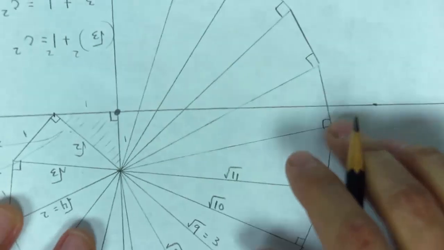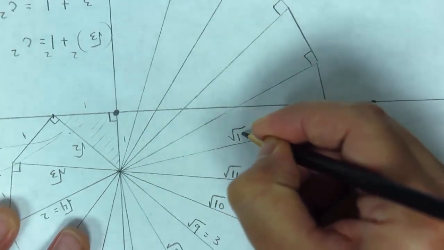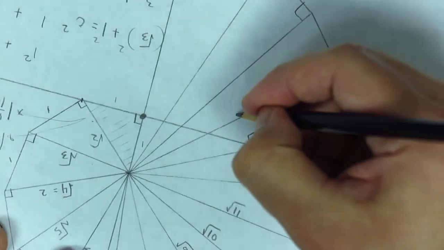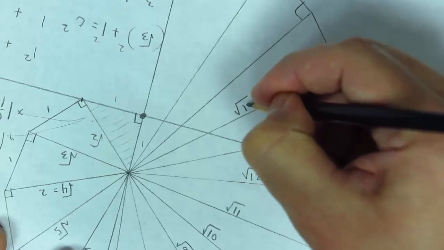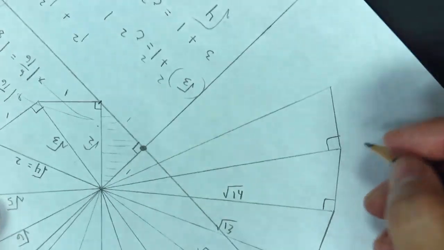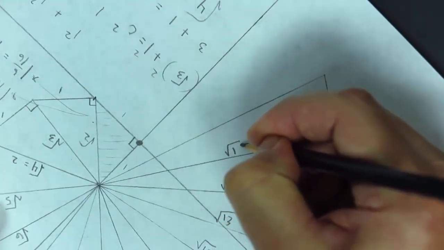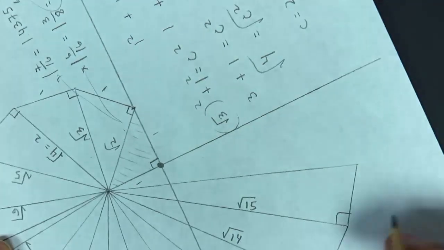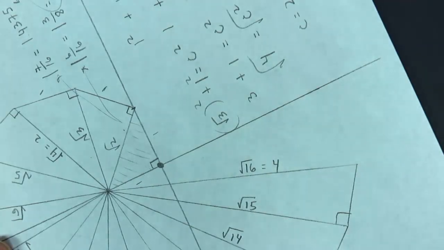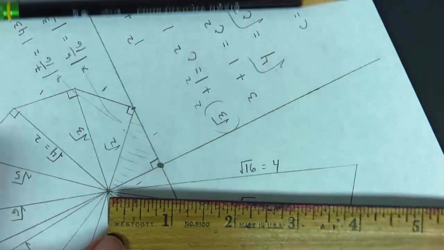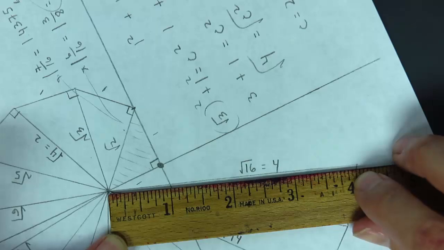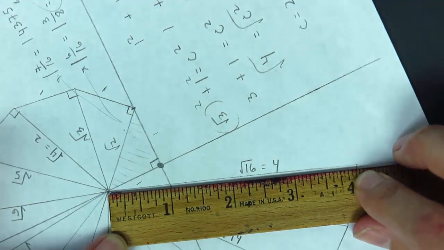And again, the pattern is pretty straightforward. When I give this assignment to students, I do like for them to show me the Pythagorean theorem at least, I would say, 3 to 5 times. But you also don't want to go overkill because it does get quite redundant. Here's 16, which is 4. And again, my 4 should appear there on the ruler. All right.